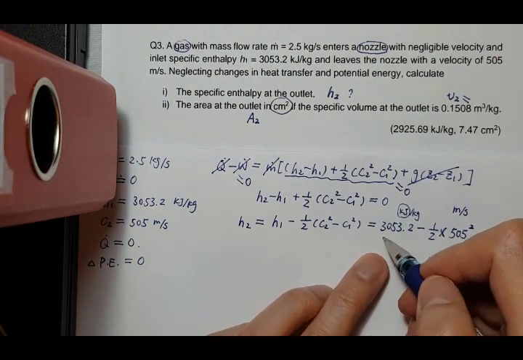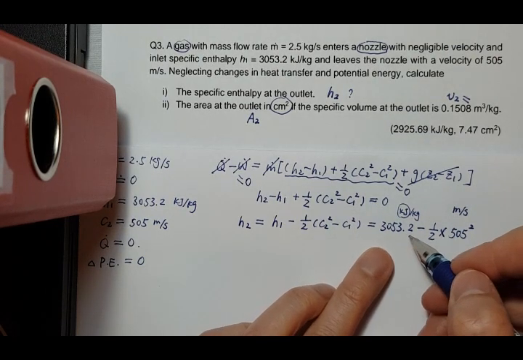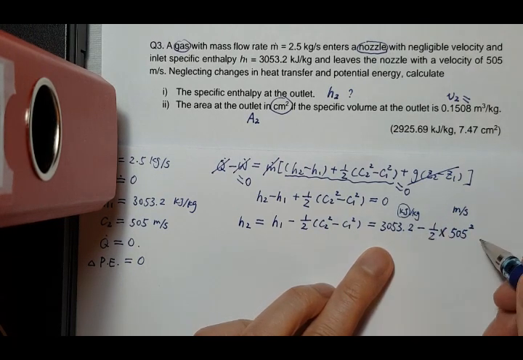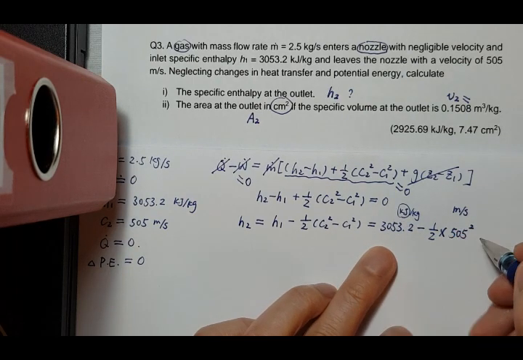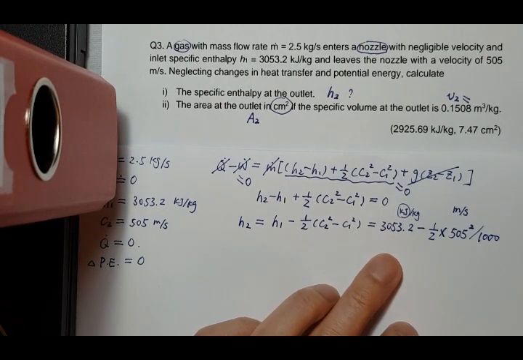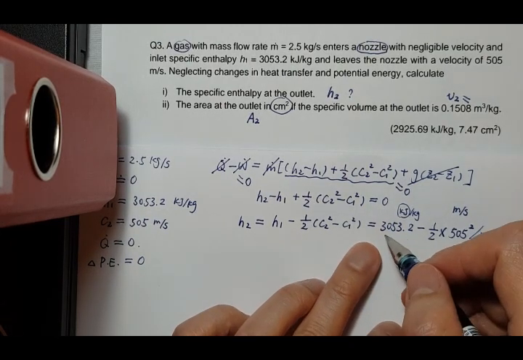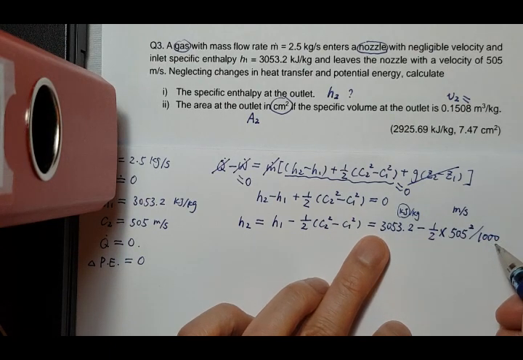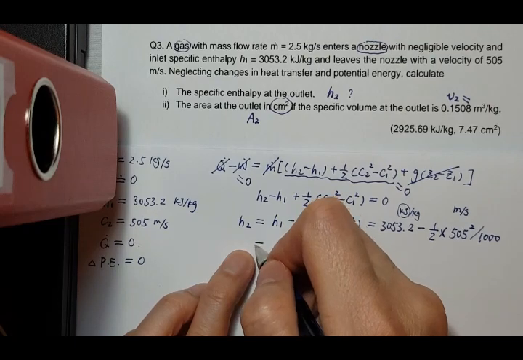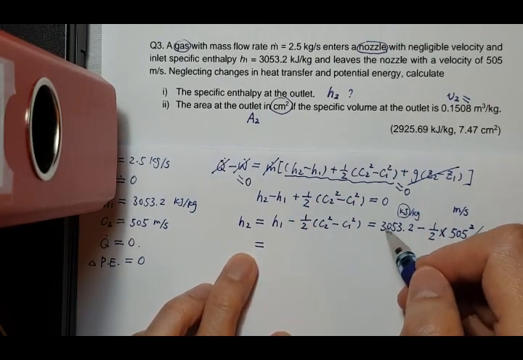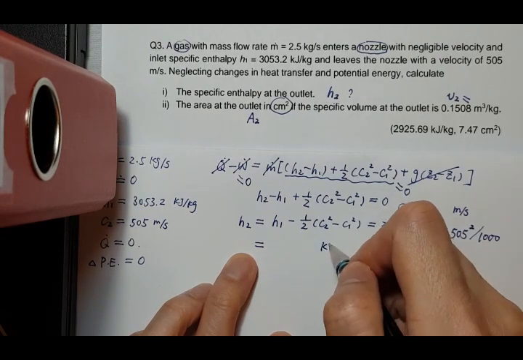You can either times this by 1000 to convert a kilojoule to joule, or you can keep that. However, you divide this by 1000, which I recommend here. It's because if we times that by 1000, you will get quite a big number. So if I divide this by 1000, this will make sure that the final answer for H2 will be in the same unit as H1. So it must be kilojoule per kilogram as well.